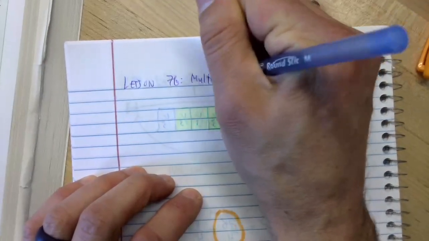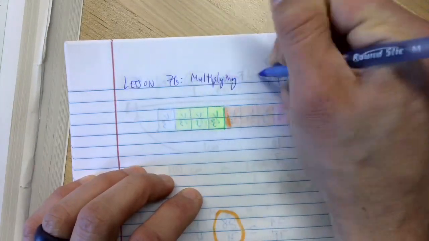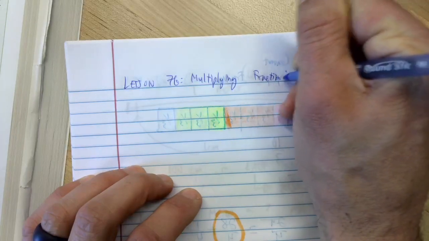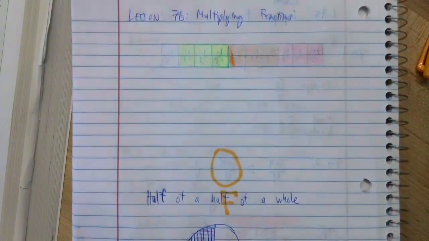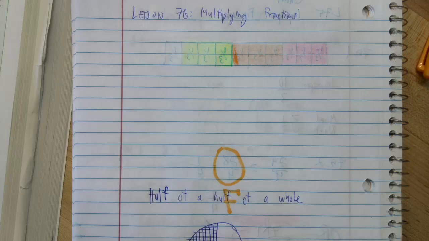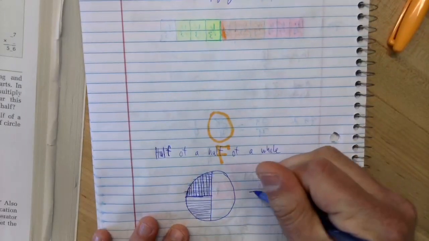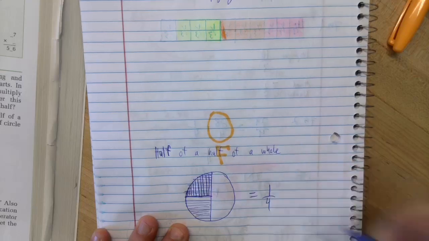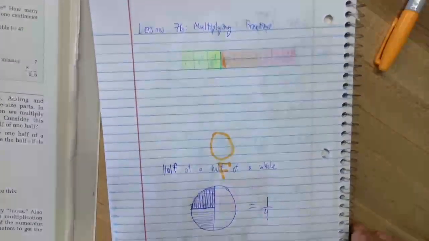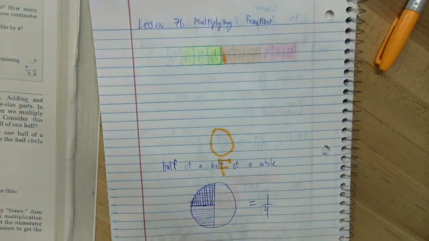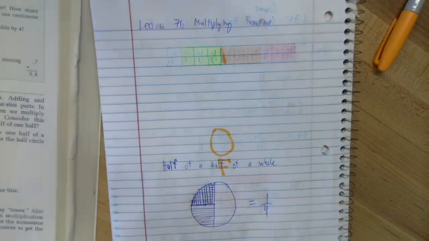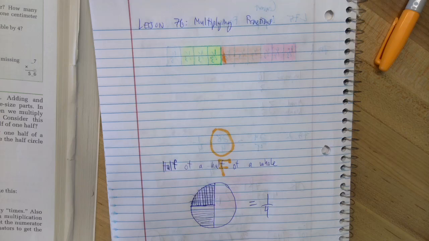We're going to be multiplying fractions. So if you know that that's the title of Lesson 76, and we go back to the warm-up, it says half of a whole. And I think most, if not all of you, were able to tell me the answer is 1/4. Let me ask you to try and figure out, did we multiply fractions to get that answer? So as you're writing this, I need to ask you, did we multiply fractions to get the answer 1/4?